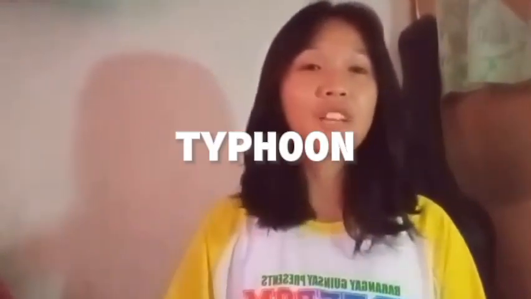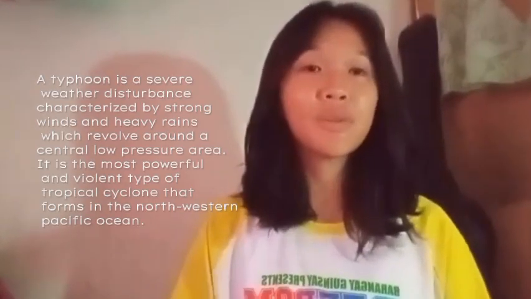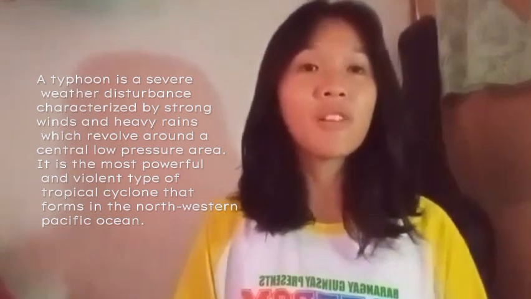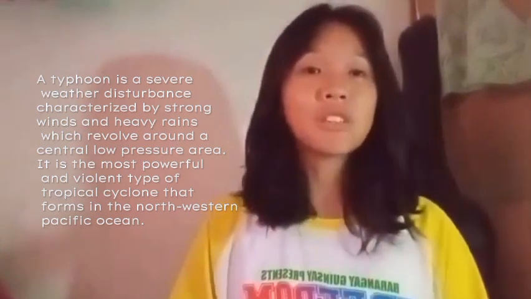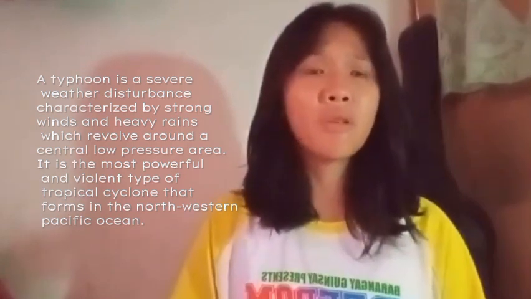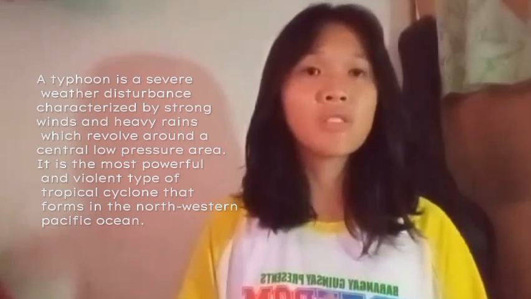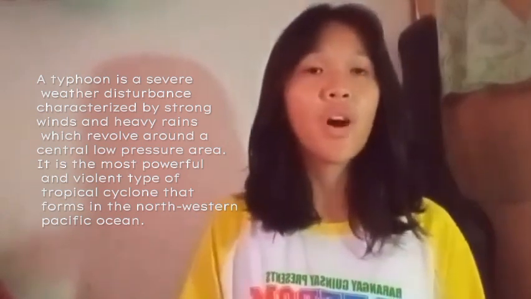So hi guys, I'm going to tackle the second topic, which is typhoon. A typhoon is a severe weather disturbance characterized by strong winds and heavy rains which revolve around a low pressure area. It is the most powerful and most violent type of tropical cyclone which forms in the northwestern Pacific Ocean. The word typhoon is derived from a Chinese term.